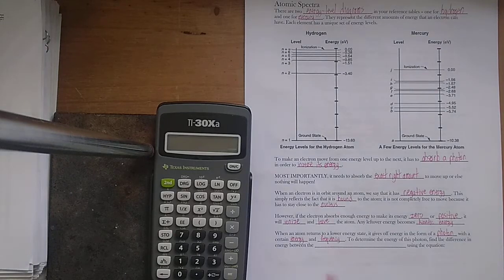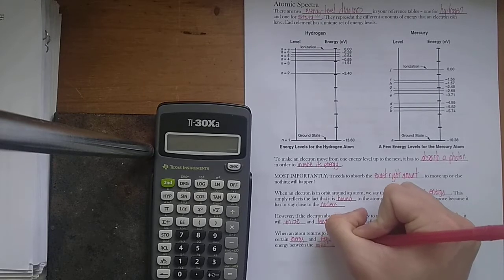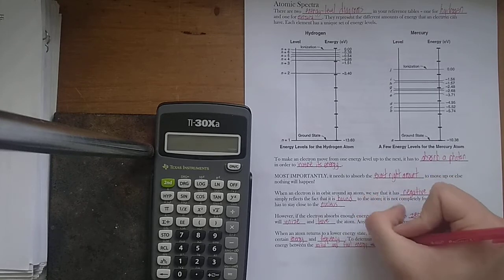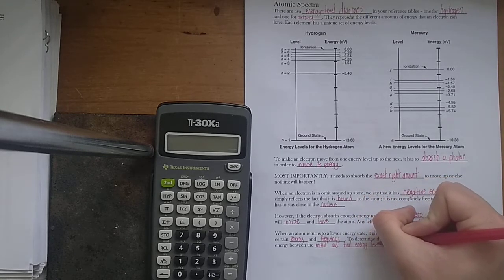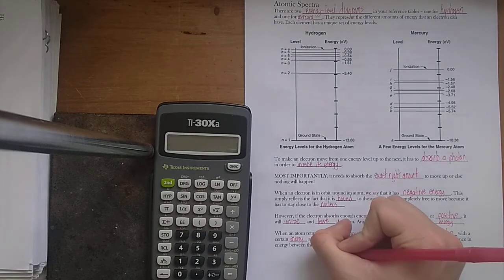So to determine the energy of this photon, all you do is find the difference in energy between, and be very careful how you write this, the initial and final energy levels. Notice I didn't say between final and initial. I said between initial and final energy levels. This is the only time in this class that we are going to do something that's initial minus final. So, I'm going to ask you to turn in your reference tables to page 5. And we're going to write out an equation.